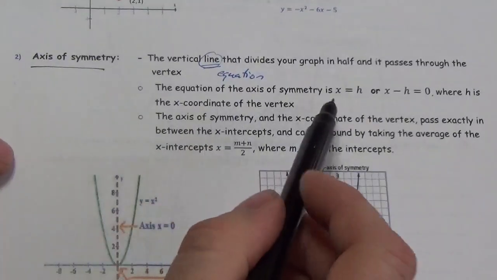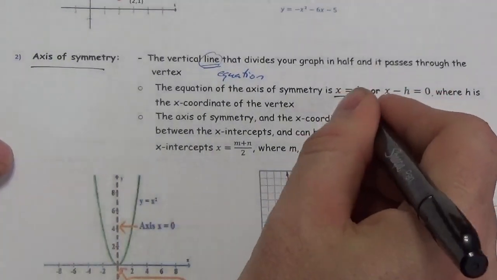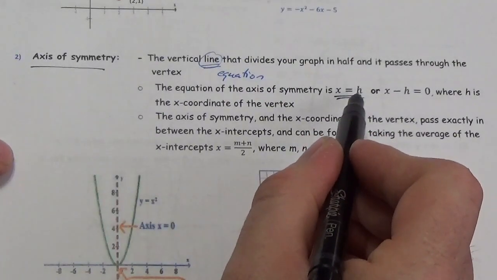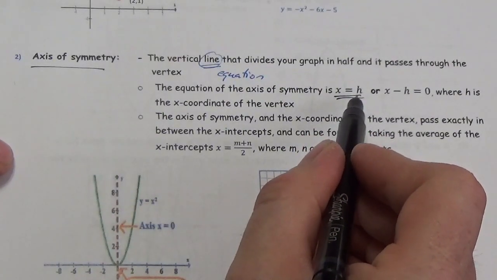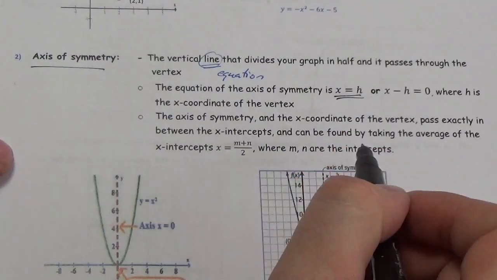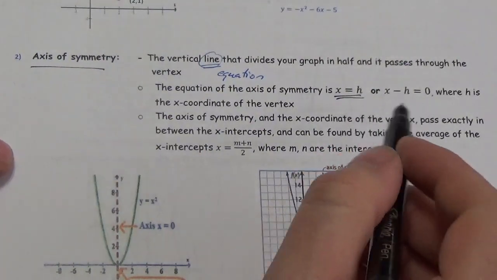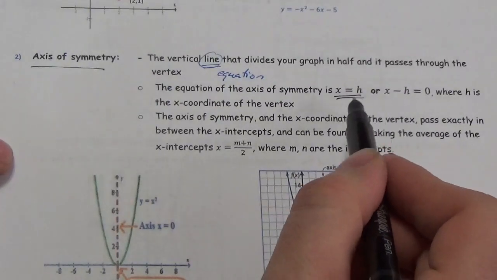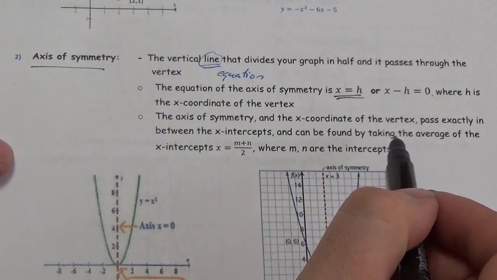So the axis of symmetry is x equals h, okay? That right there is the x-coordinate of the vertex. So I'm going to let x equal the x-coordinate of the vertex, h. Or you could write it as x minus h equals 0. You would have looked at these two forms of the equation of a line in a previous course.